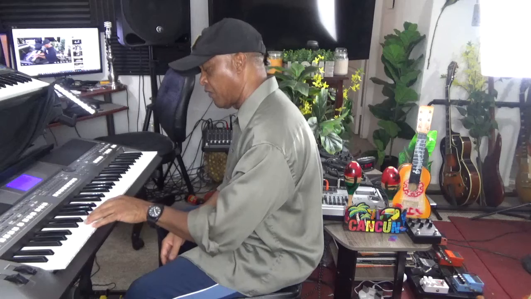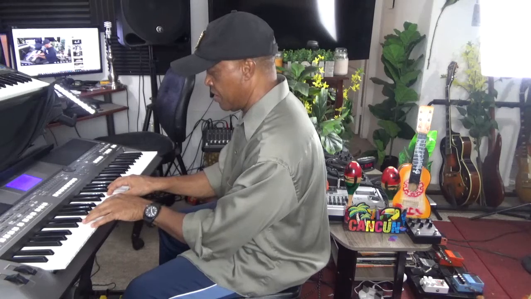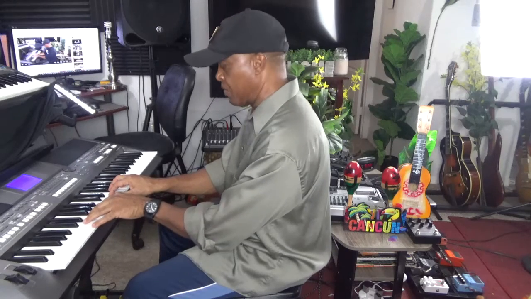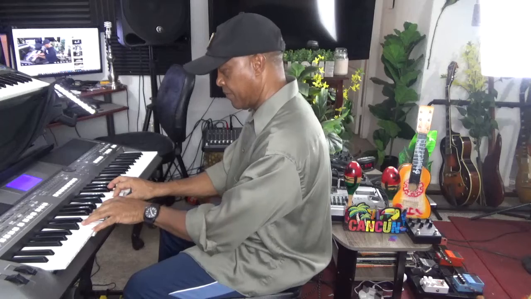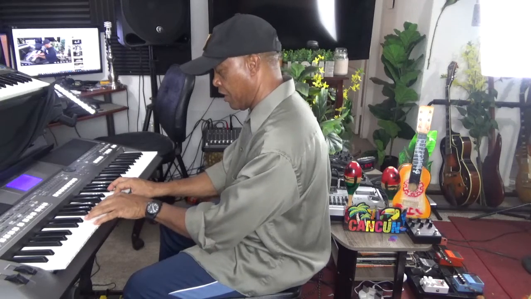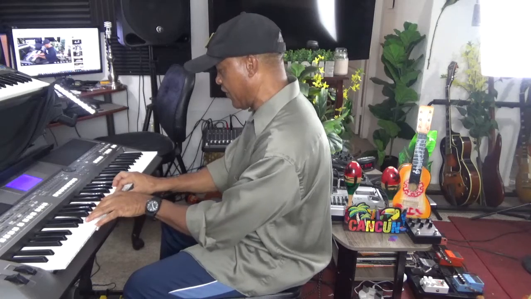In the case of the C major scale, the 6 is going to be A minor 7. Okay, 6, and then when you play 2, 5.